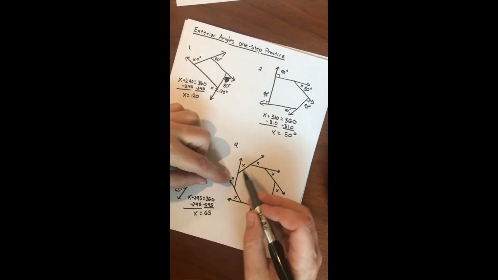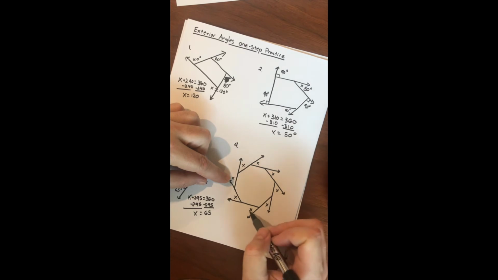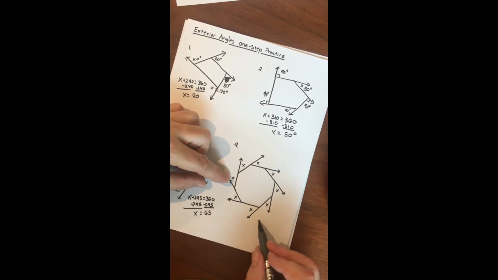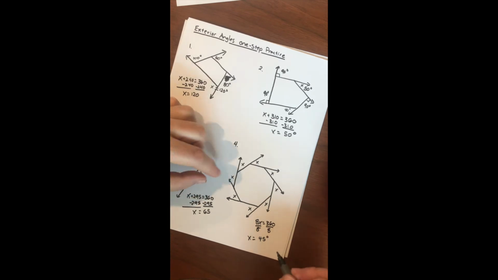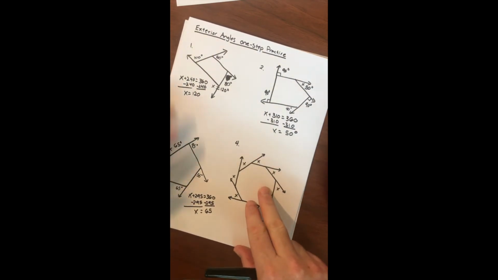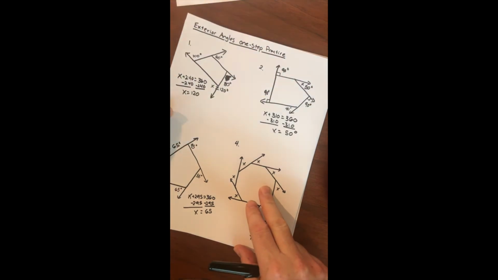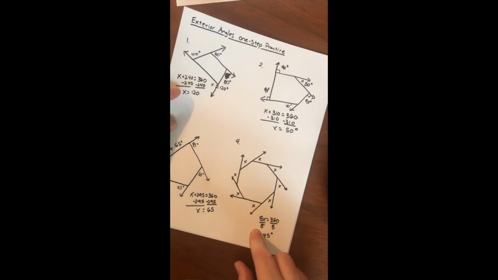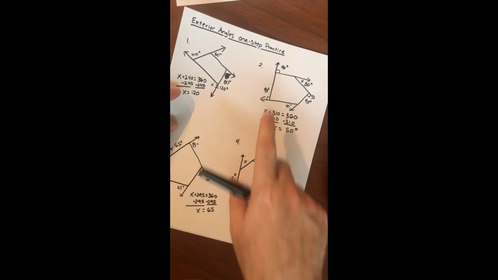All right, let's count. We're going to start right here. 1, 2, 3, 4, 5, 6, 7, 8. There's 8 X's that equal 360. So I'm dividing by 8. 8 goes into 36 4 times. That's 32, leaving 40, and 8 goes into 40 5 times. So x equals 45 degrees, each one of those. That's a fun one.